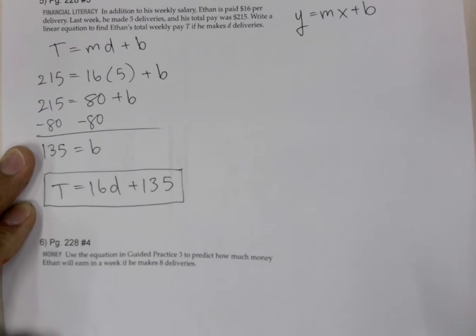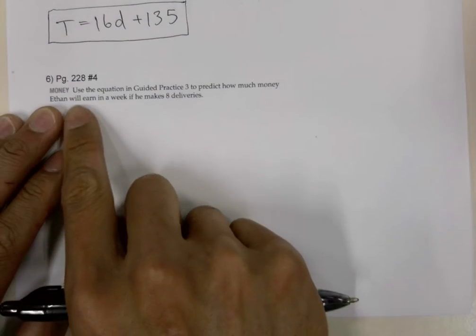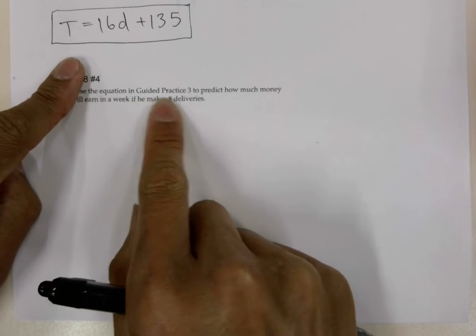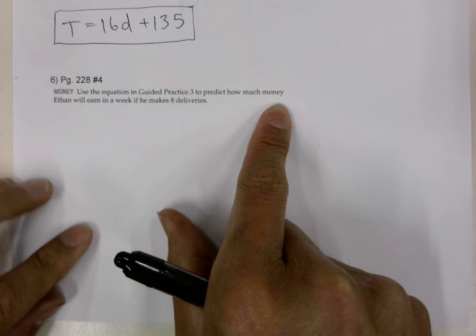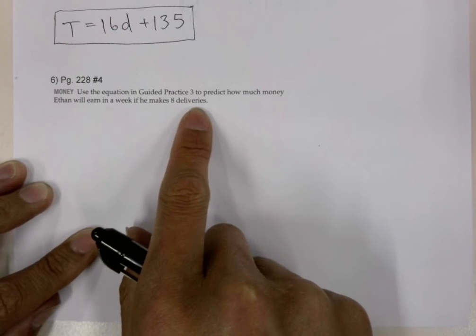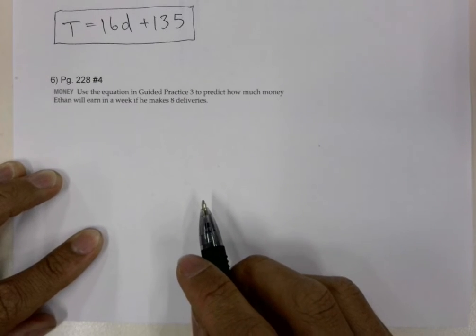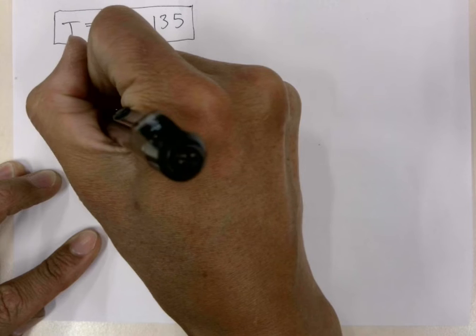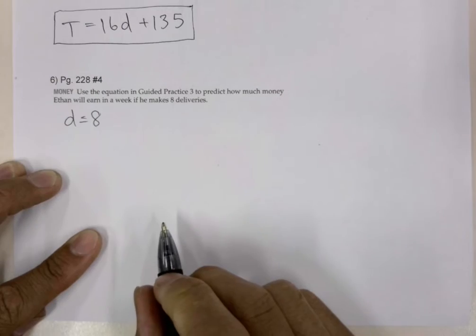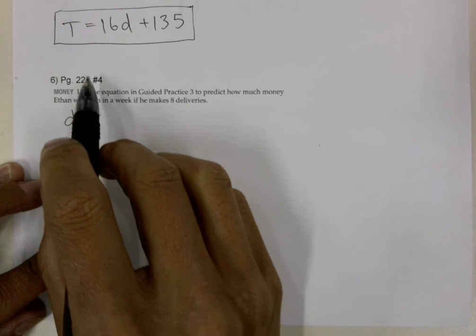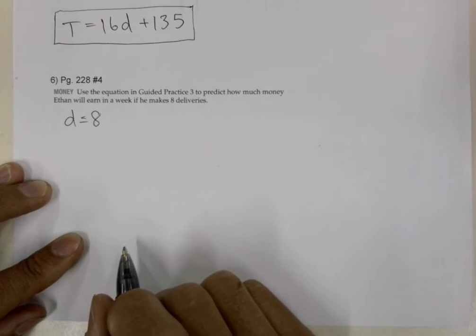And now the second question says use the equation to predict how much money Ethan will earn in a week if he makes 8 deliveries. So in our situation, D is equal to 8. And if D is equal to 8, how much total pay will Ethan earn?